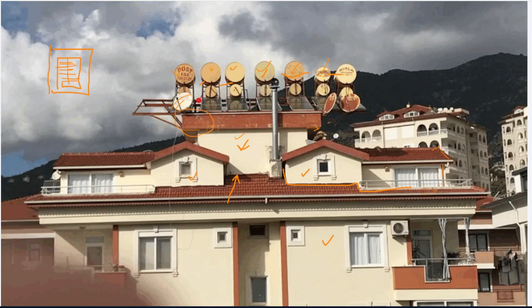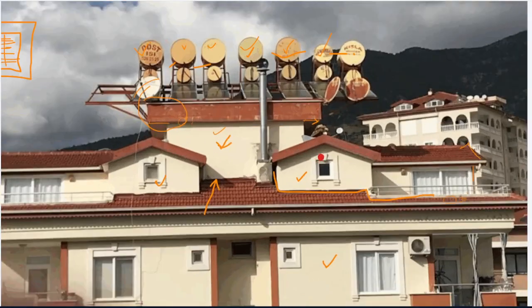Of course, it depends on the rules and regulations of the city or country that you are living in, but this is the one that is mostly used in Turkey, specifically in Alanya and Antalya. So these are their rules that you can suggest. But there is another problem that we have here, but nothing to do.